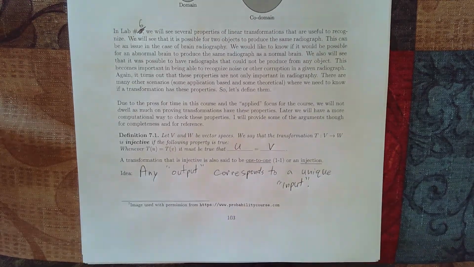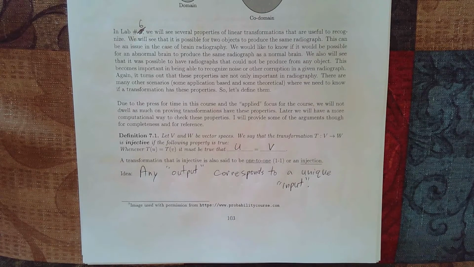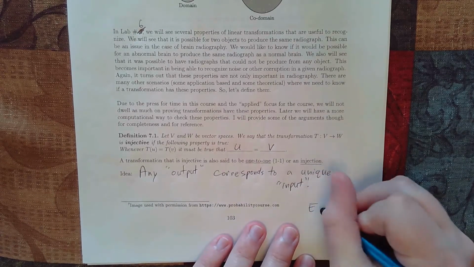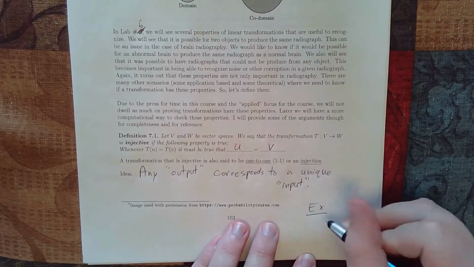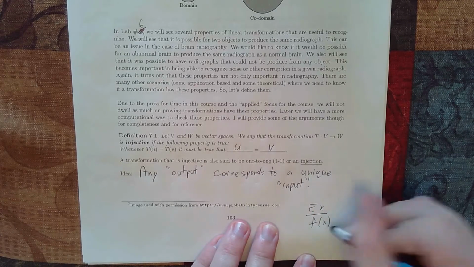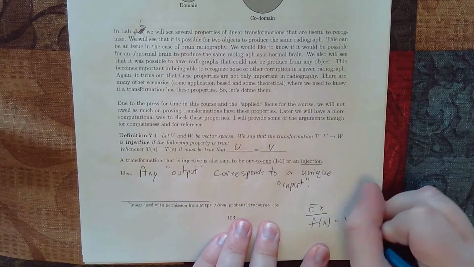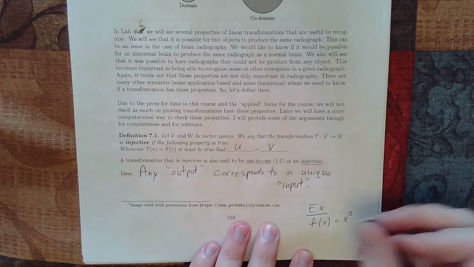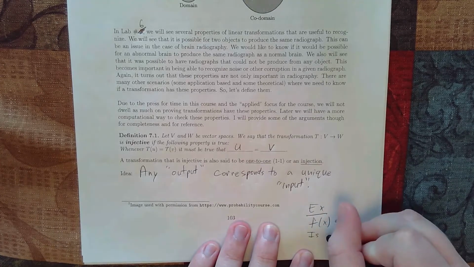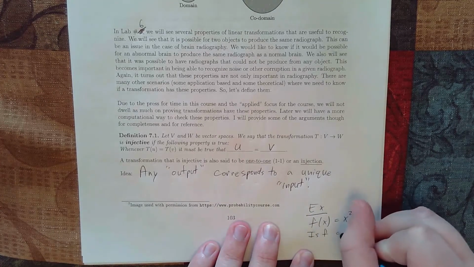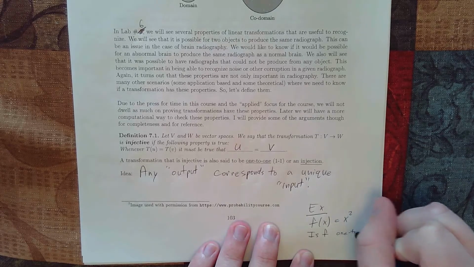So maybe an example of this would be something along the lines, and this is not necessarily a linear transformation, but it's a function, f of x equals x squared. If we had this function, is f one-to-one?